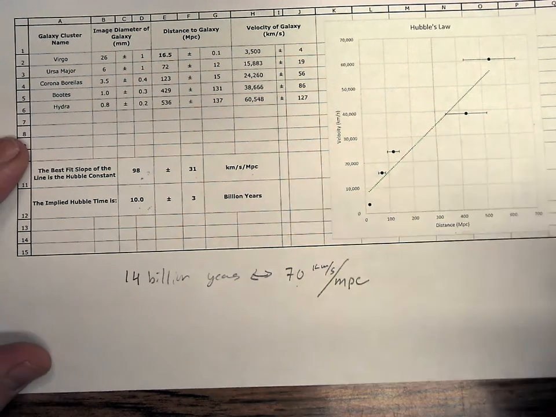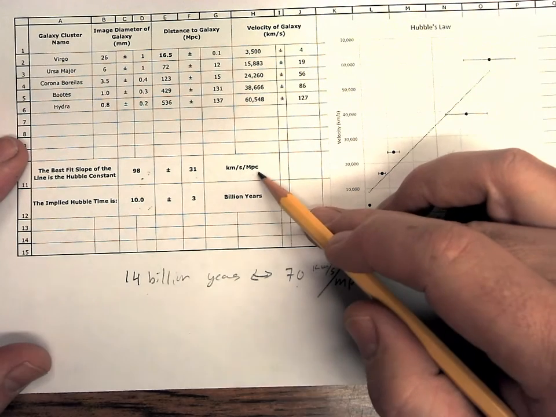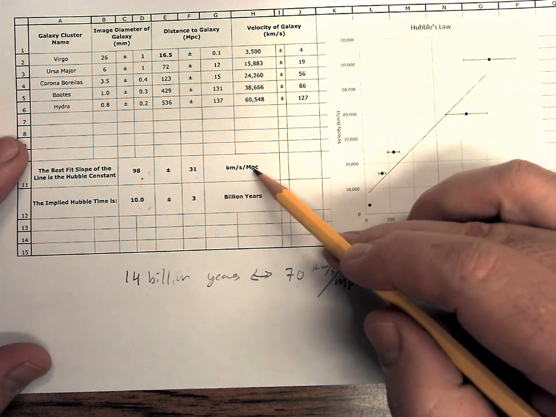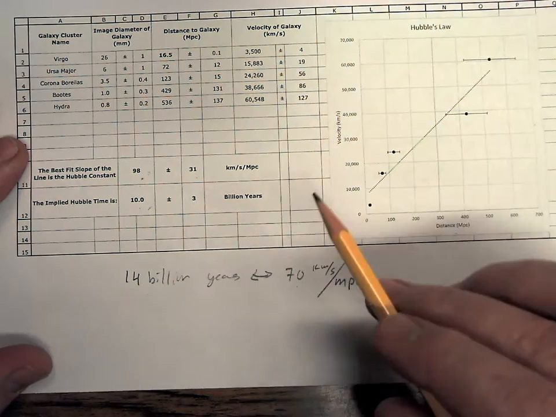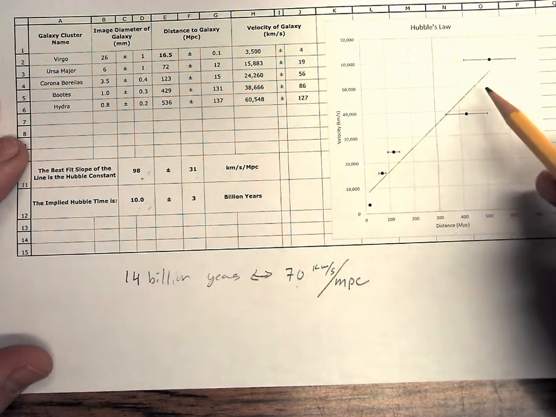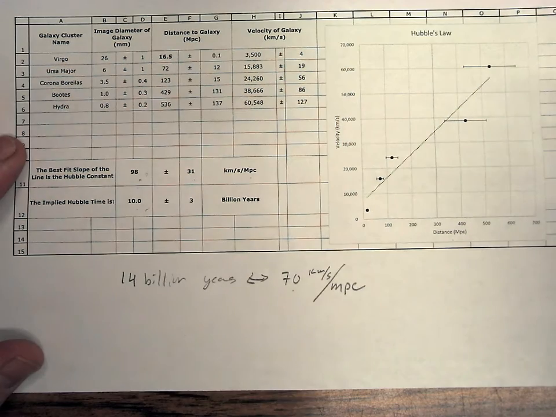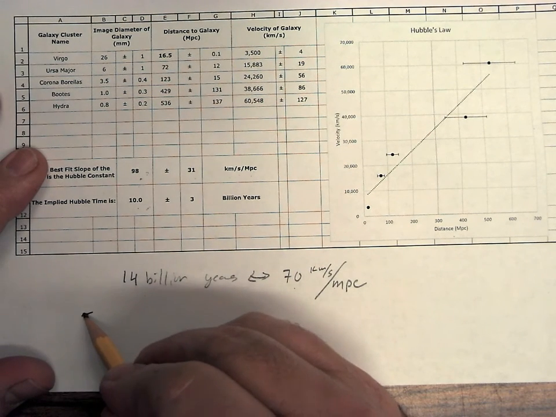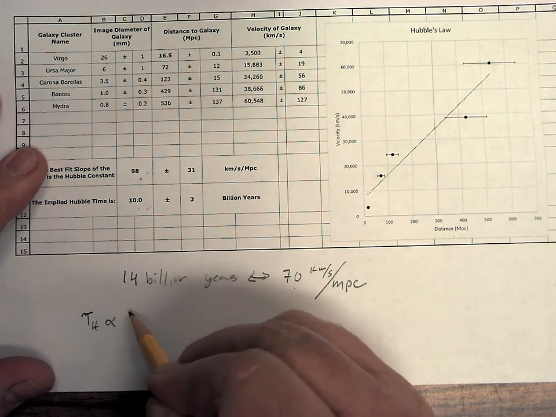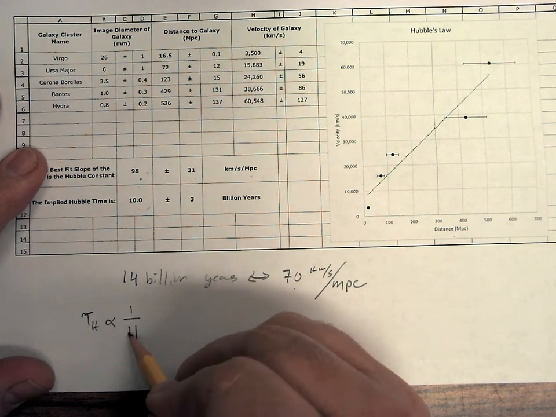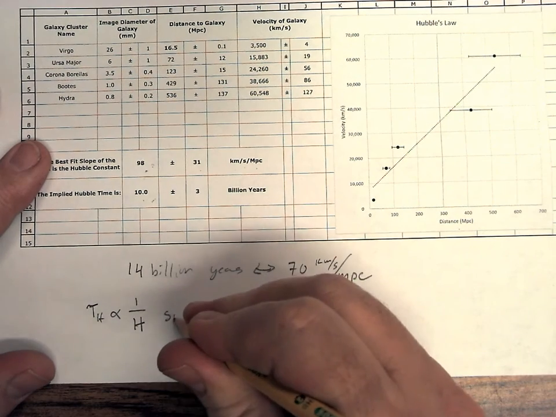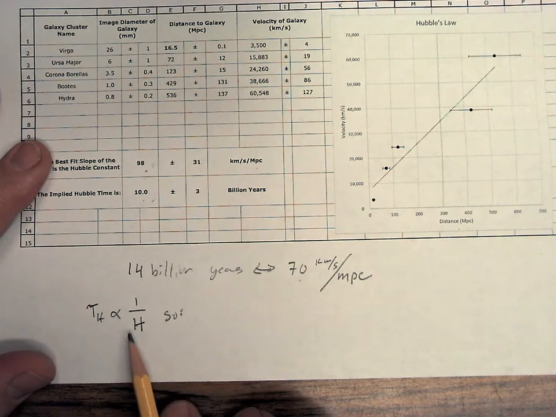I also know that this is in units of inverse time, because that's a unit of length and that's a unit of length. And I also know that the faster the universe expands, the younger it implies it is. So I know that the Hubble time is proportional to 1 over the Hubble constant. It's actually equal to that if you work out the units correctly. So I don't have to deal with the units.